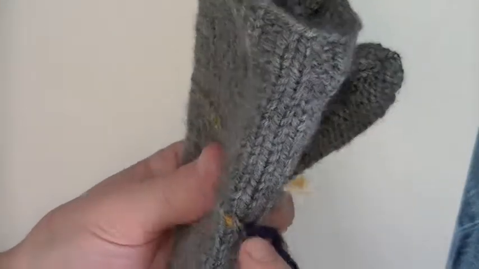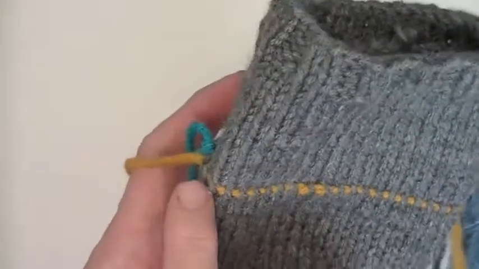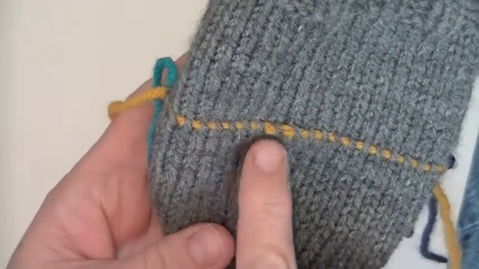I added a contrasting yarn long enough to pick up the 24 stitches from way back in the gusset pattern.